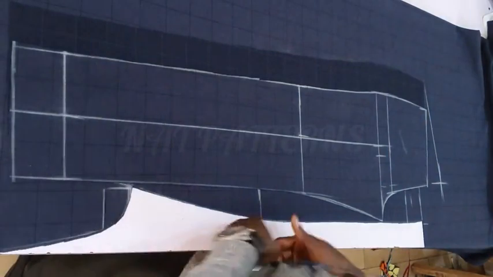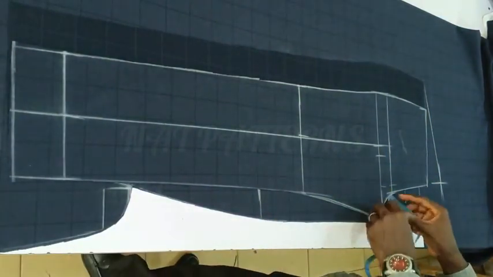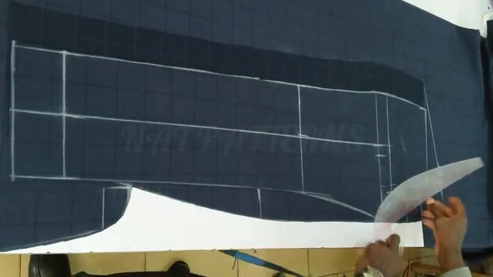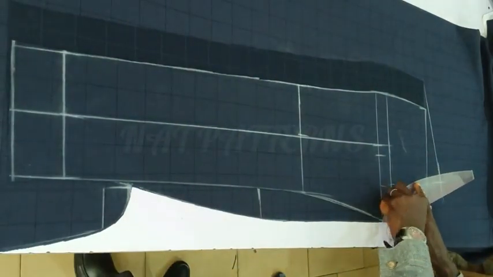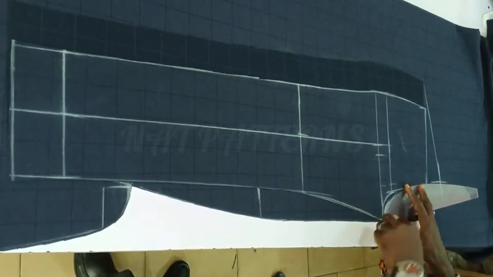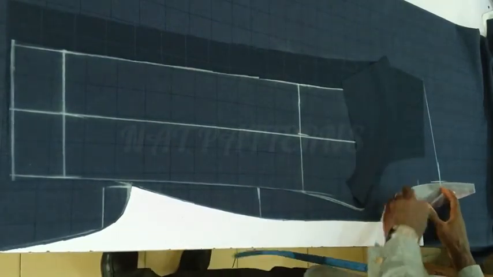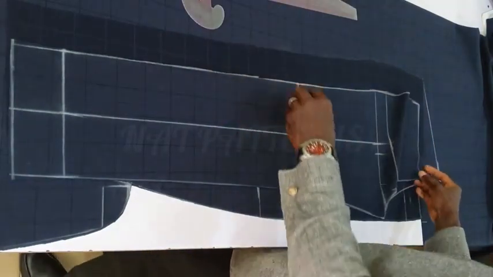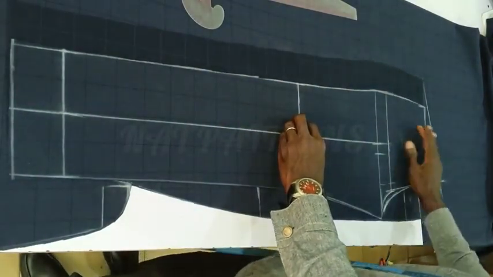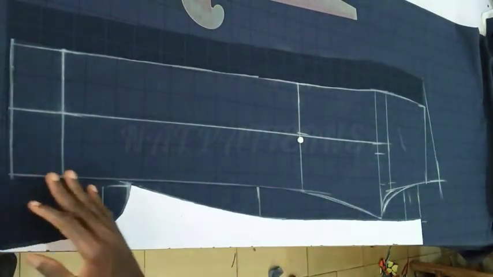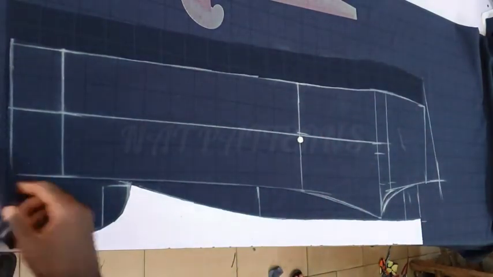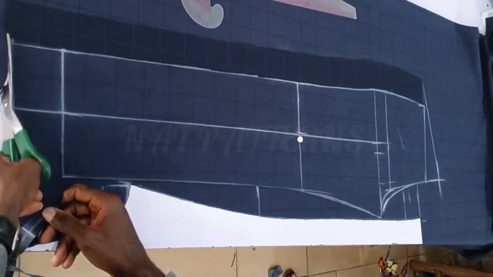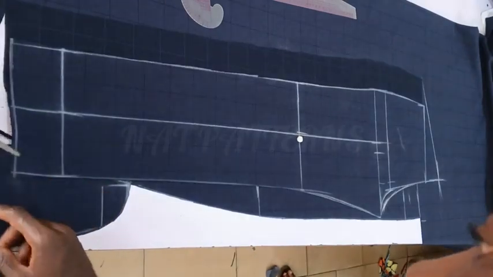Now, when I'm cutting the back, at this crotch area here, the back curve will not be as deep as the front curve. Just watch carefully how I'm going to do it. It won't be that deep. You can see the difference. So let's carefully cut it out.